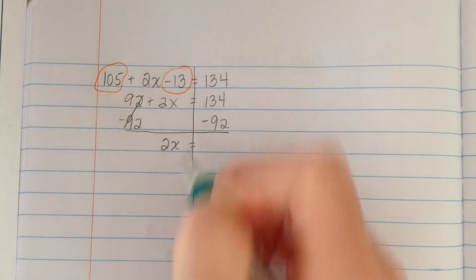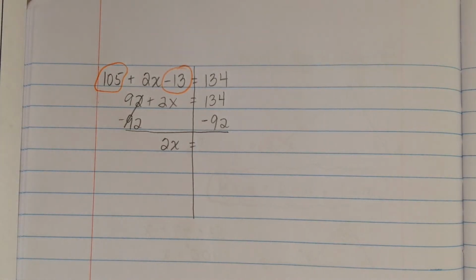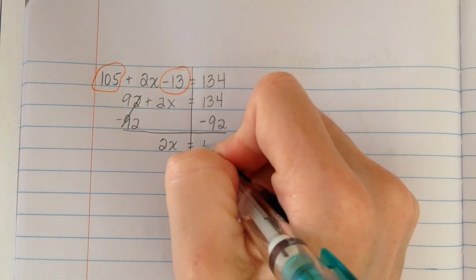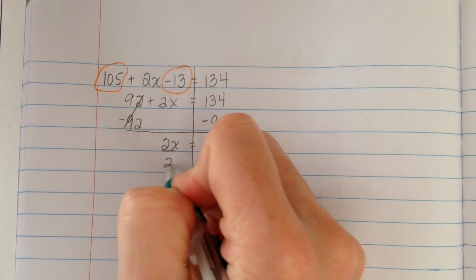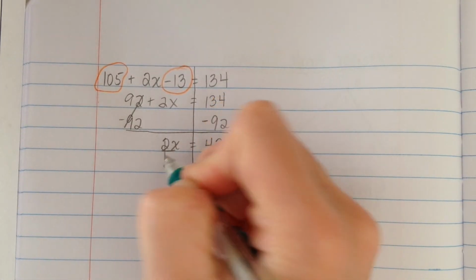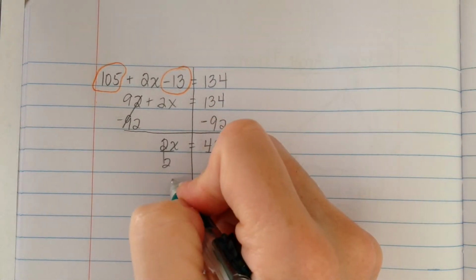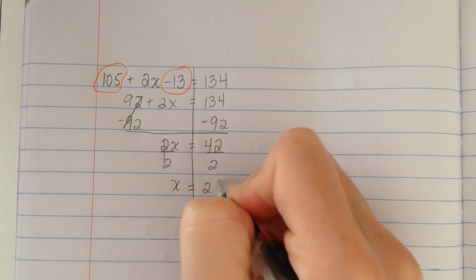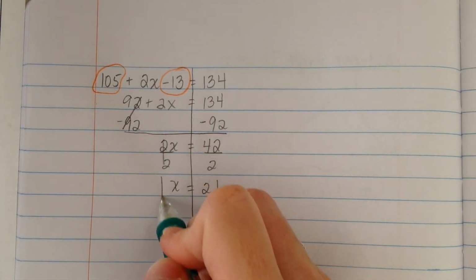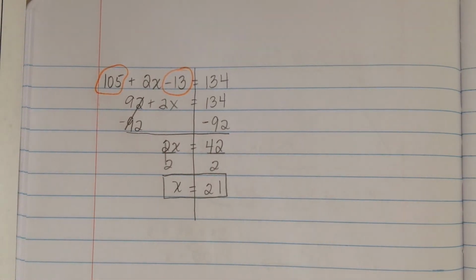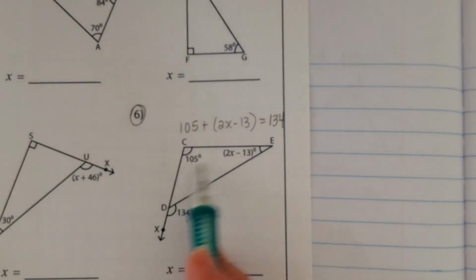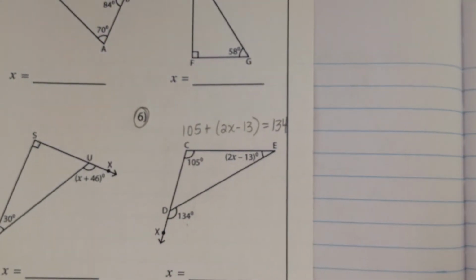And now I have 2x equals 42. 2x equals 42, and then the last thing that we do is divide by 2. And you should get that x equals 21. All right, so that's it. So you are just going to be creating algebraic equations in order to solve these, but you are going to have to use that theorem.